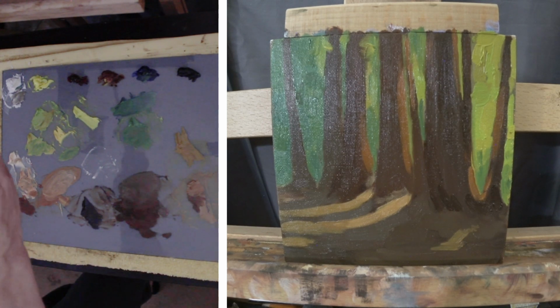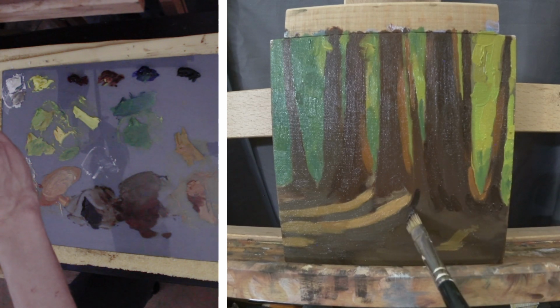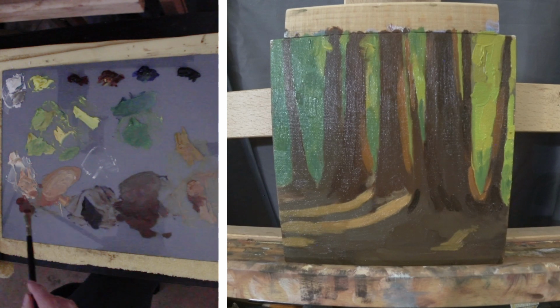Okay, so let's add some dark on this small tree. Yeah, you see how much darker that is. So let's lighten it up slightly.